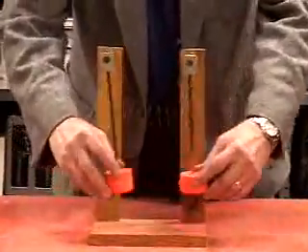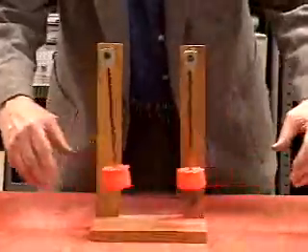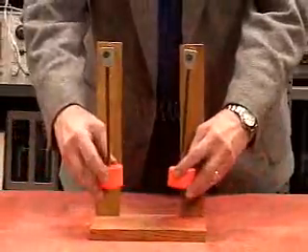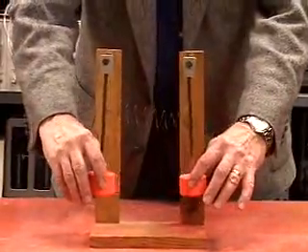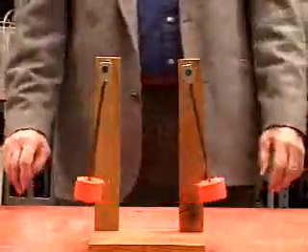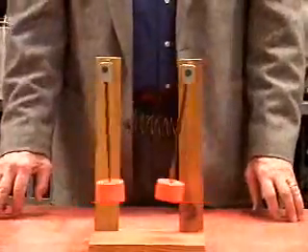The first and lowest frequency is when the masses are swinging in the same direction, like this, and then it has a second natural frequency in which they're swinging in opposite directions, or a 1 minus 1 mode.